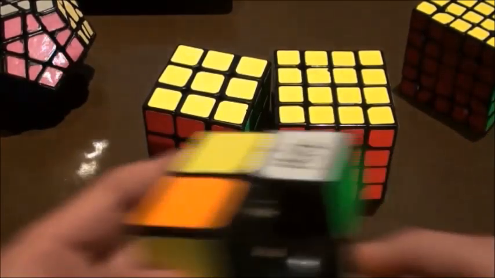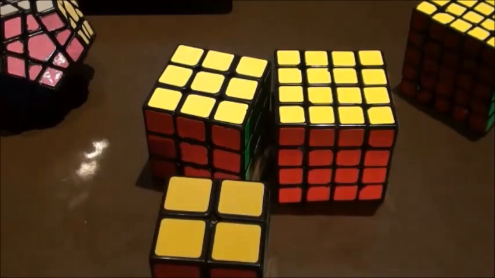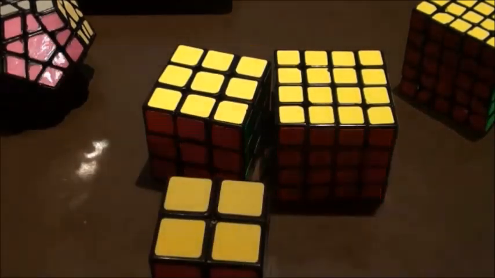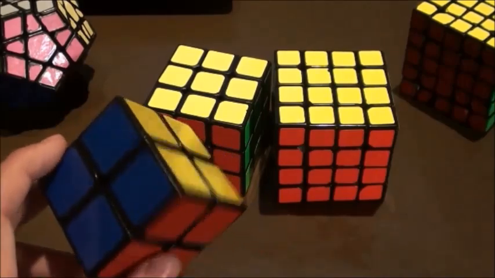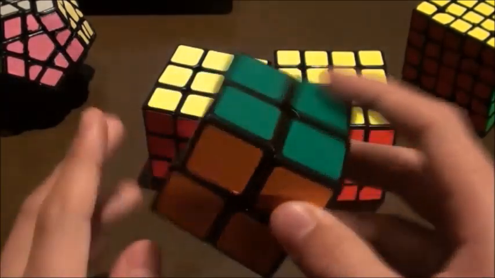Again, I don't know why the corner stocks keep breaking on my cubes, and then this, just like the corner, I don't know. I'm really good at breaking 2x2s for some reason. Maybe it's because I turn really aggressively because of 4x4. But anyways, this is a Wit2 version 1.